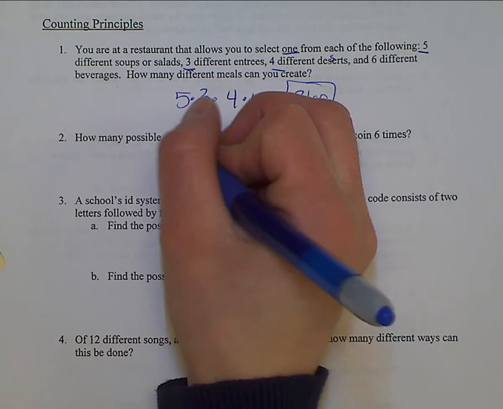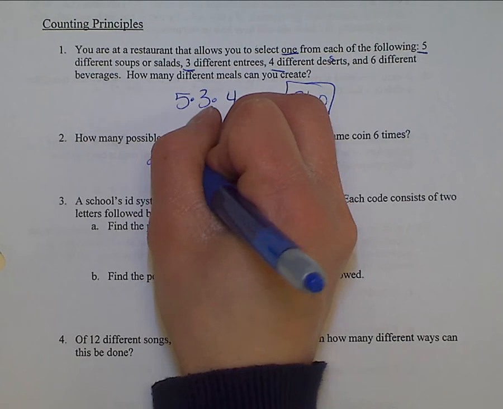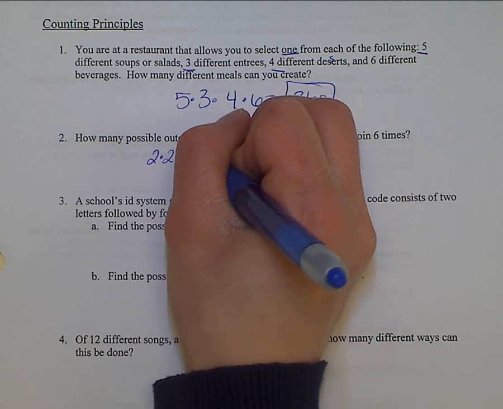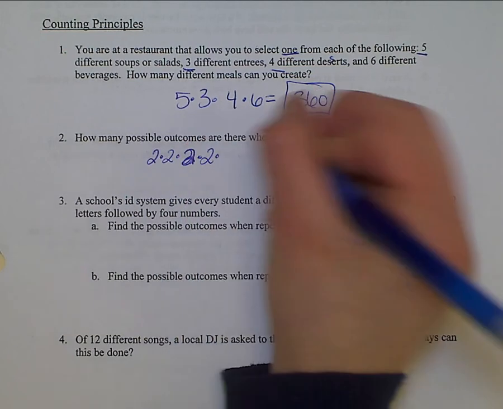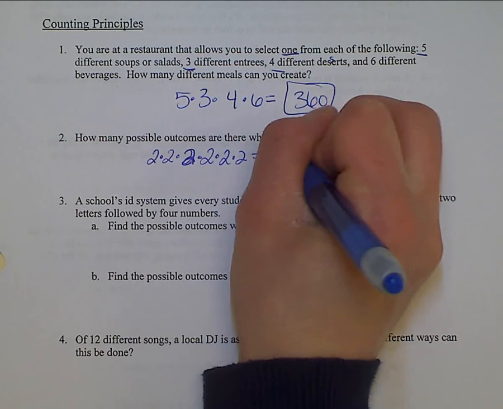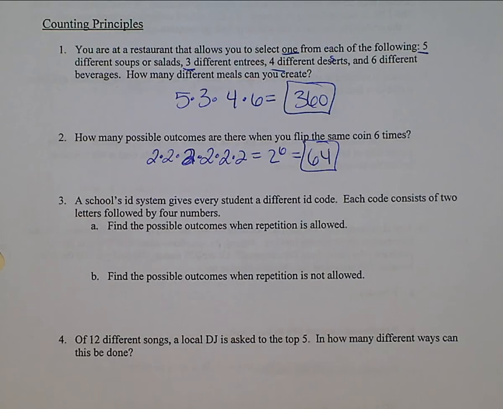Well, in the first toss, you have 2 options, heads or tails. Second toss, 2 options, heads or tails. Third toss, 2 options, heads or tails. Fourth toss, 2 options, heads or tails, all the way to your 6th toss. It's 2 to the 6th, which is 64. This would be similar to asking how many possible outcomes are there when you roll a die 4 times. That would be 6 times 6 times 6 times 6.